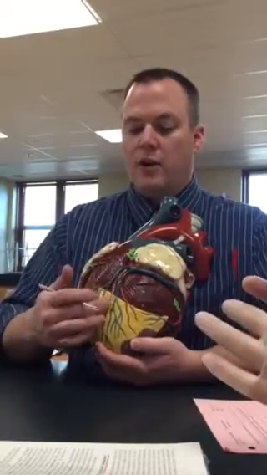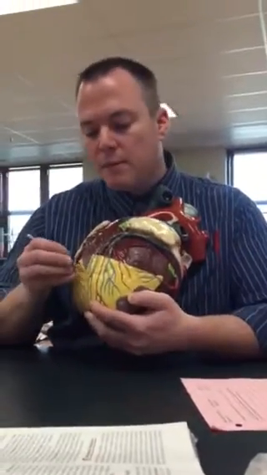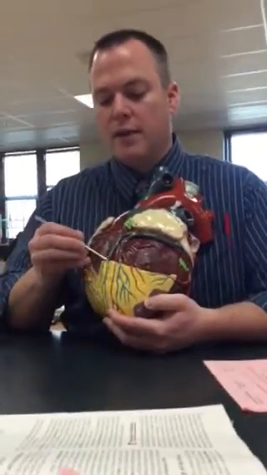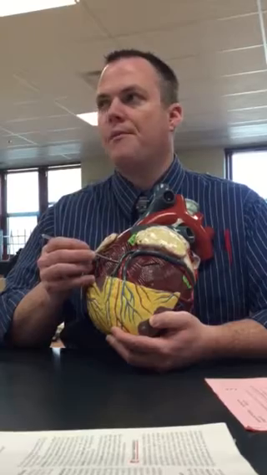So the anterior interventricular artery goes in the anterior interventricular sulcus. Makes sense, right? Okay. So what's the vein that's running in that trench as well? The interventricular vein. Well, they simplified it for us. It's called the great cardiac vein. Okay, but that's also in that sulcus.